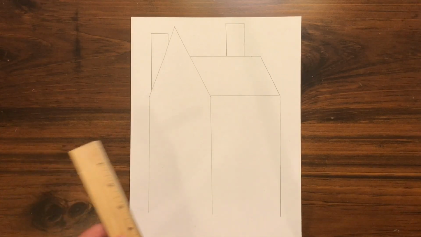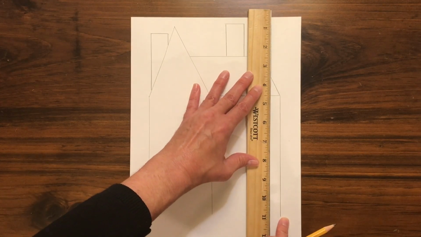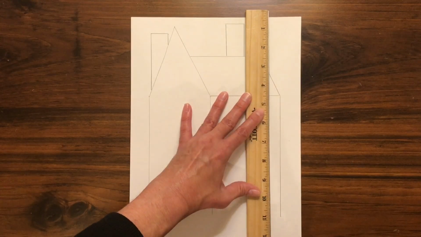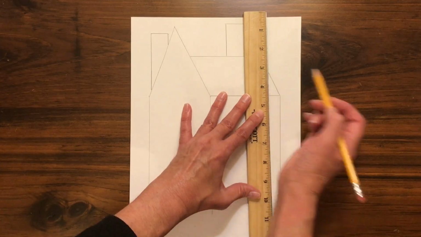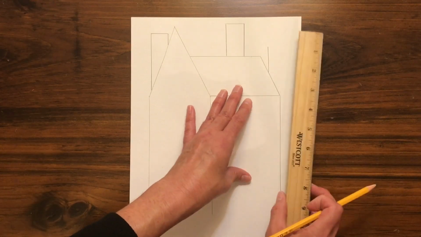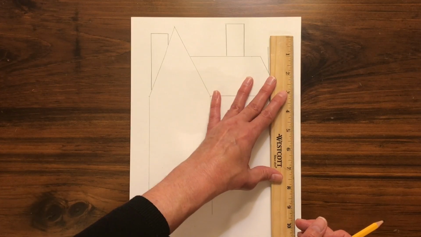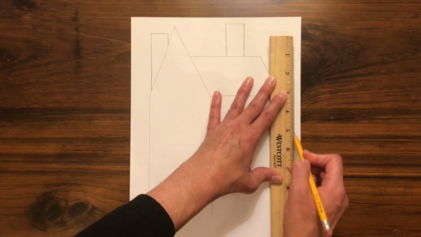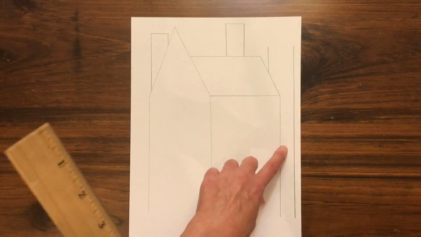Let's add a tower. Remember, towers start on the first floor, not turrets. Turrets start on the second floor or higher. So it's going to go all the way down to the side of the house, but I'll have the line sticking out from behind the roof right here. And then I'm going to draw the other side of it, and it's peeking out from behind the house a little bit.